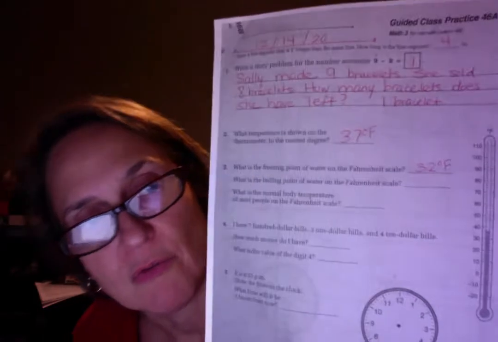Number 3, what is the freezing point of water on the Fahrenheit scale? If you watch the new concept video, you will know that that is 32 degrees Fahrenheit. What is the boiling point of water on the Fahrenheit scale?